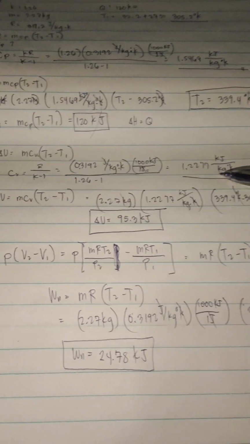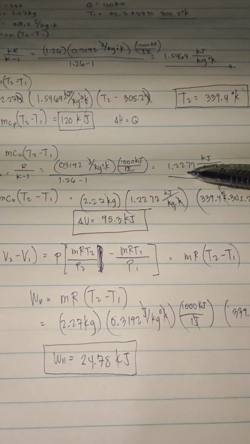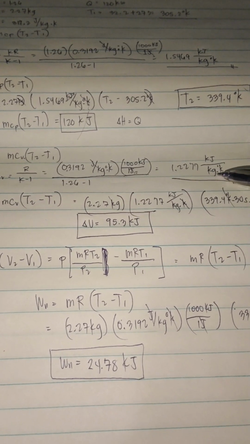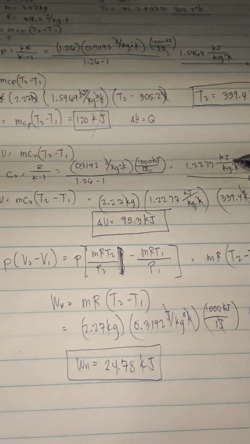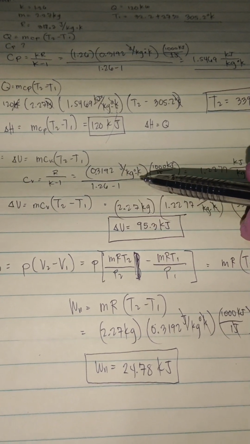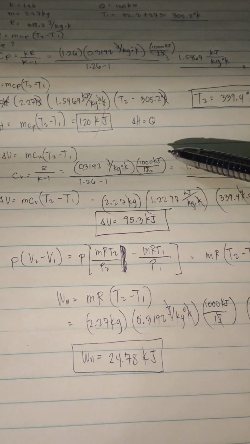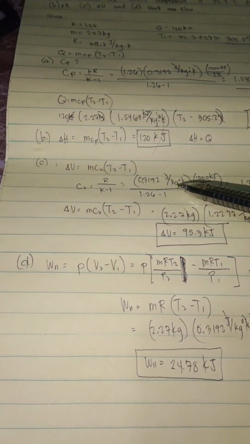So the constant volume is equal to 1.2277 kilojoules per kilogram degree Kelvin. So cancel the joules, and we have the units left.